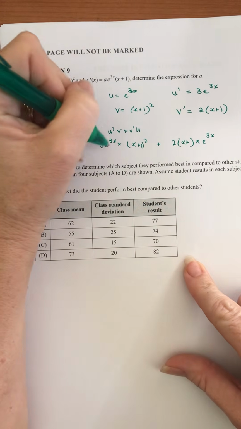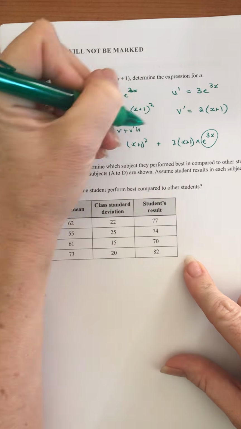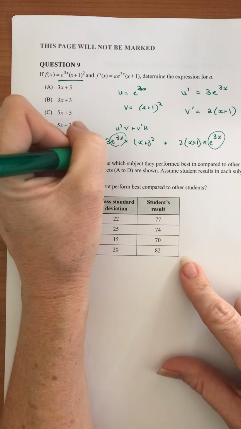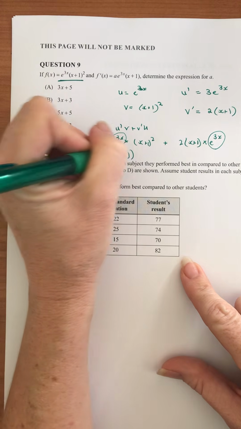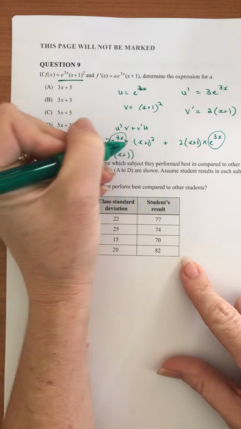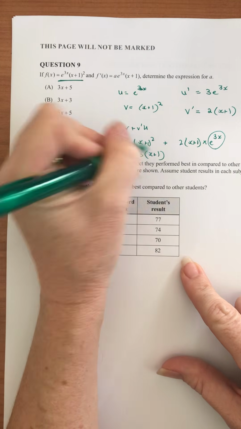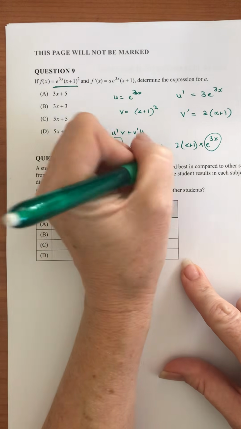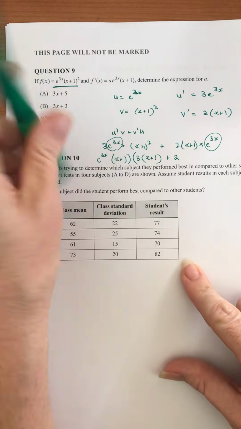Looking at that, we have that common factor of e to the 3x and the x plus 1, so we're able to take that to the front. Then we're left with 3 outside of x plus 1, because we've taken one of those brackets out, plus 2, because we've taken that bracket out there as well.